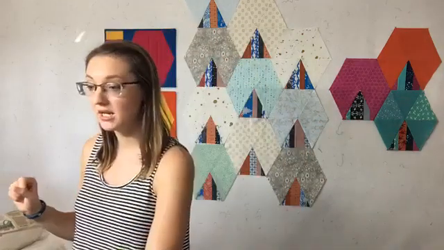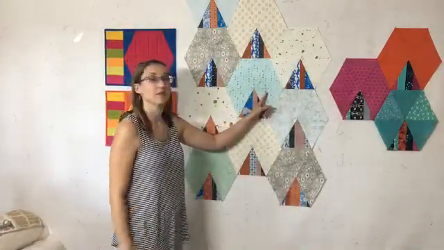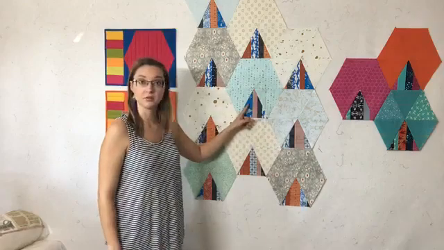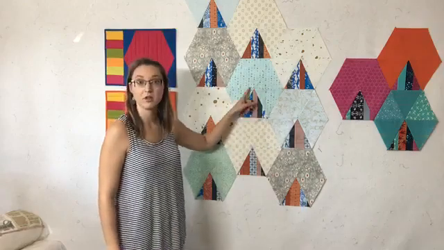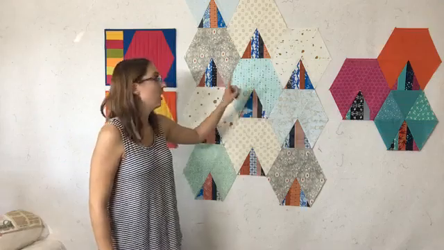We have three main types of contrast that I talked about in this week's blog post. They are value, color, and scale. Let me break that down for you. Value is how light or dark a color is. For example, light blue, dark blue, this has a darker value than this color here.